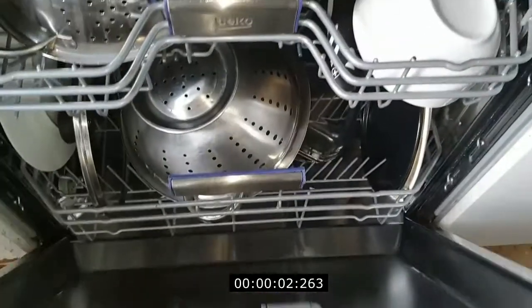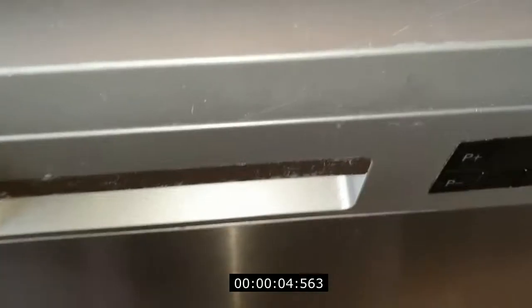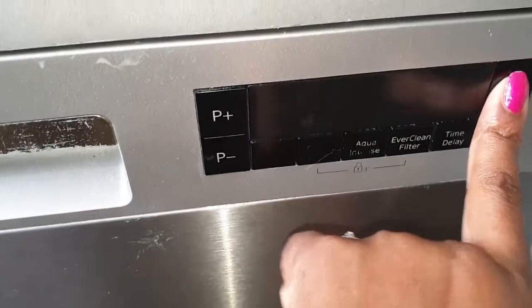How much time will I save when washing dishes at 1 hour 10 instead of 3 hour 40?